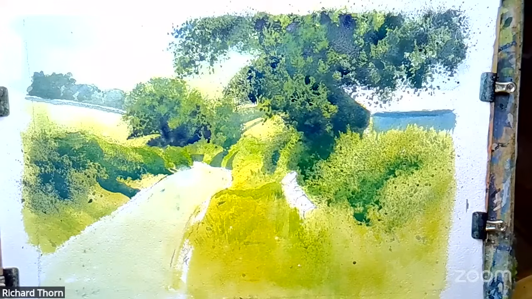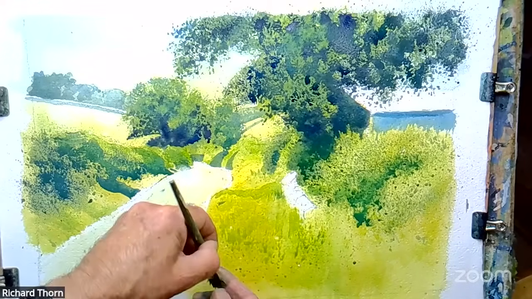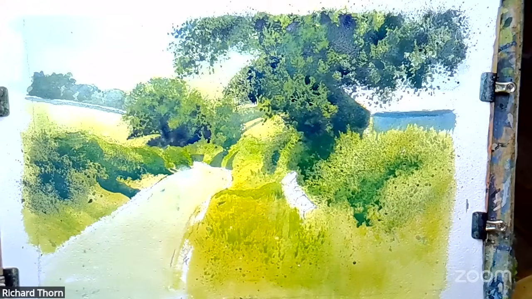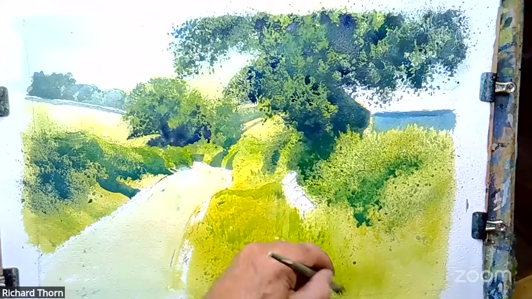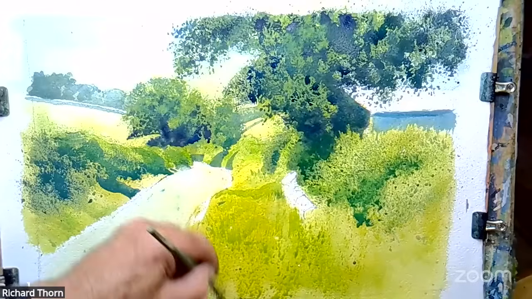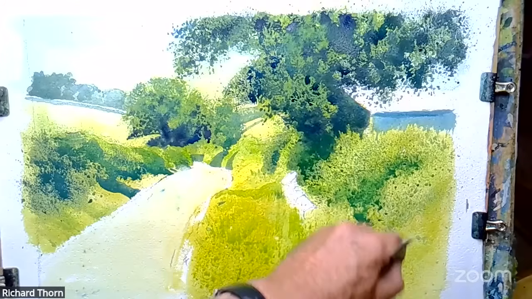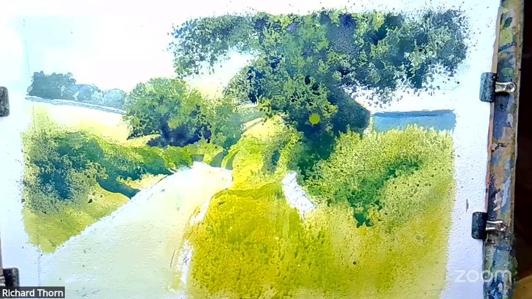Okay, so I'm adding some more texture into these grasses here, using the same colours as I've used before. That sort of helps to create what I call a homogeneous whole to the feel of the painting.